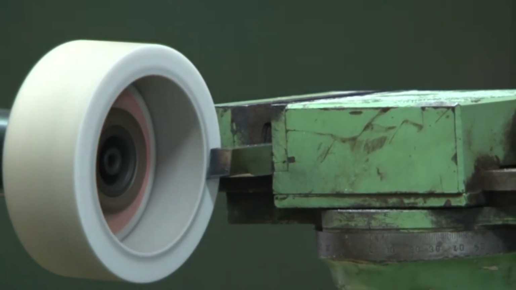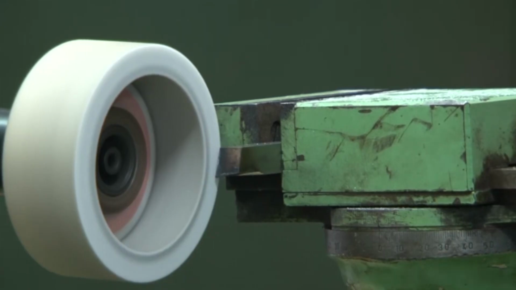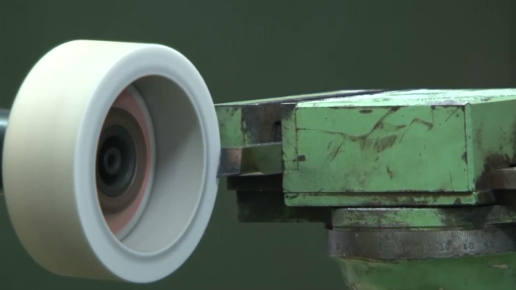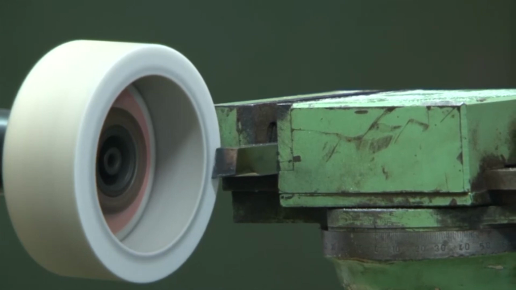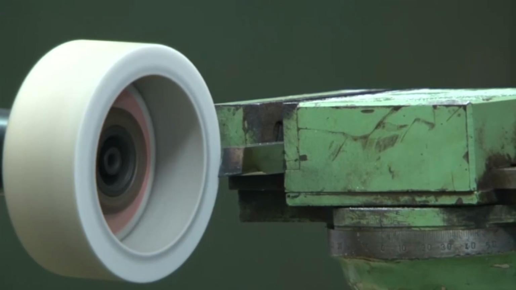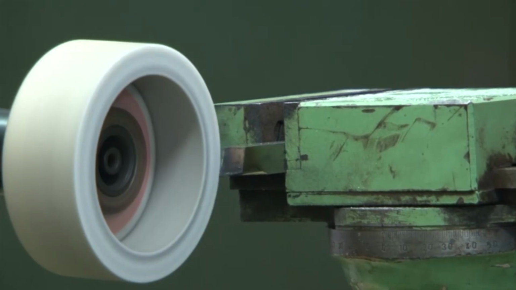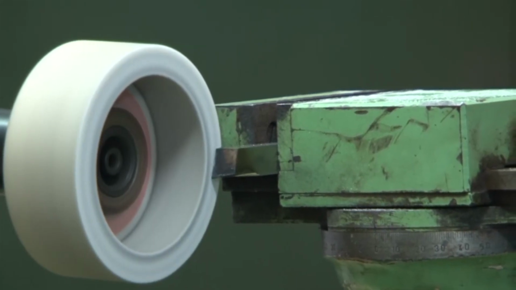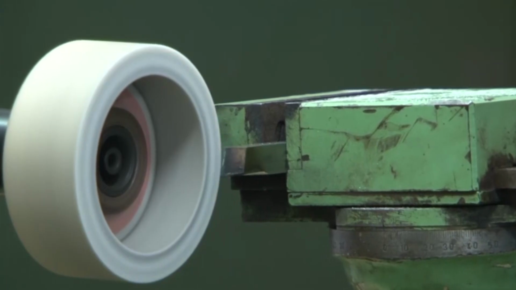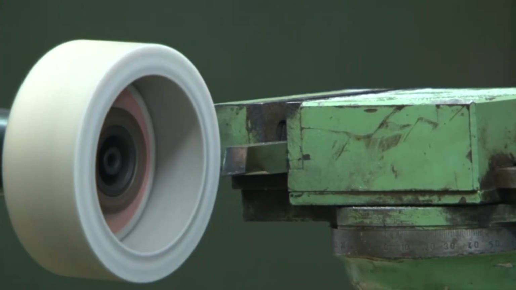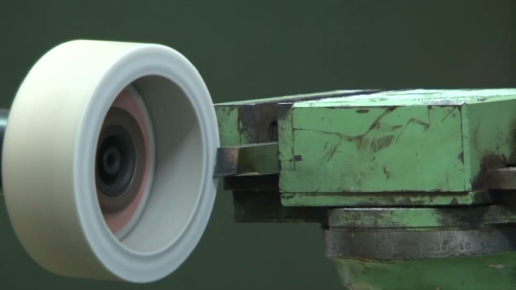You can see this spark. That spark, as I said, is nothing but the small chips being burned at a temperature of 1000 up to 1500 degrees centigrade. That tool material is high speed steel. He is giving the feed manually, and it has to be given very slowly. The feed speed should be very small, about 0.2 to 0.6 meter per second, not more than that.